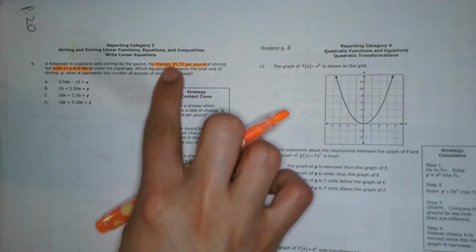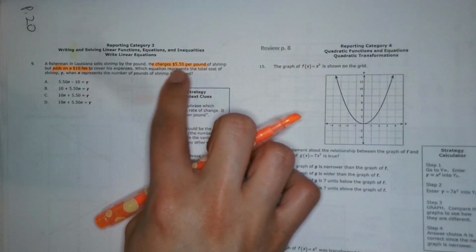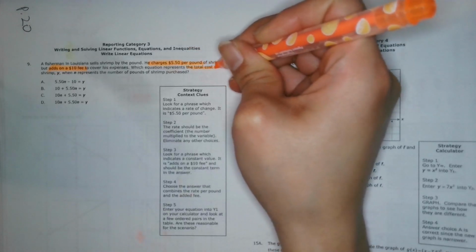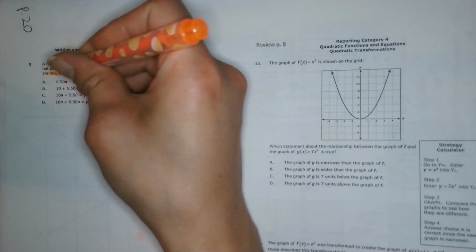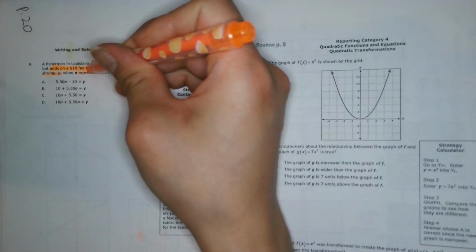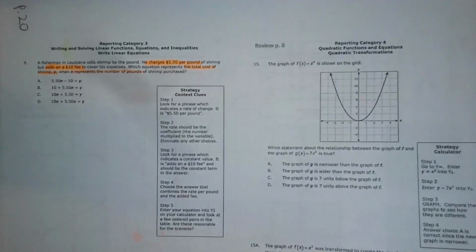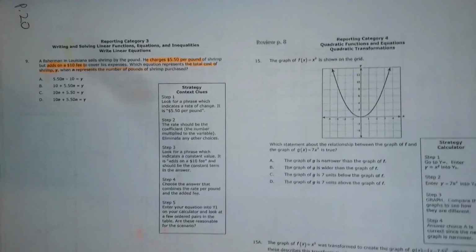So of course our numbers are important, but also the math words that are next to those numbers, because they tell you what you're going to do with those numbers. And then it says here, represents the total cost of shrimp is Y, and then N represents the number of pounds. Okay, I'm going to go ahead and read this to y'all. Let me focus it. All right, here we go.